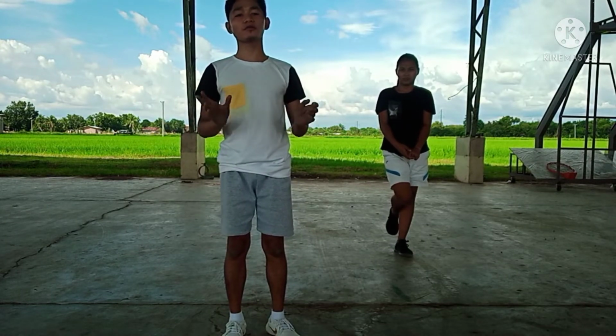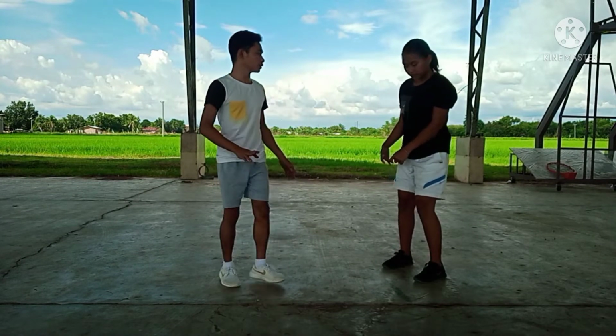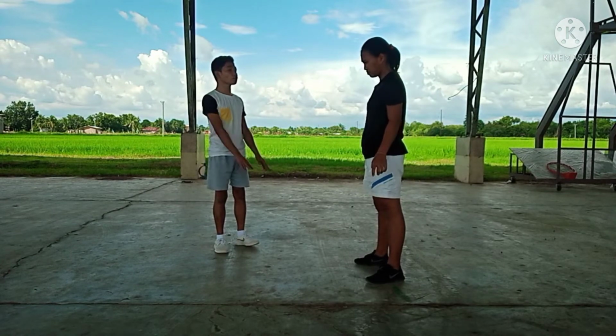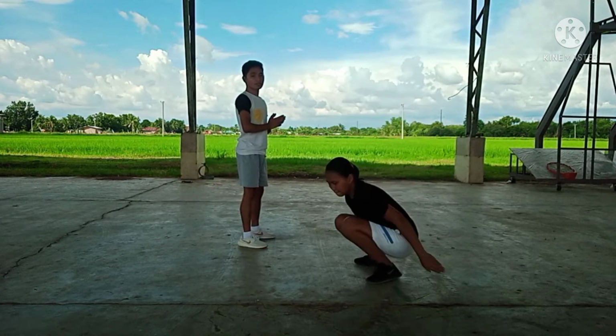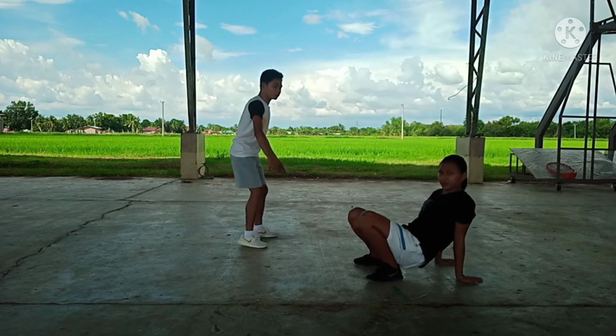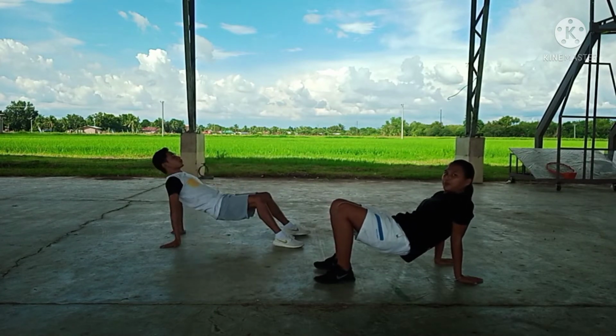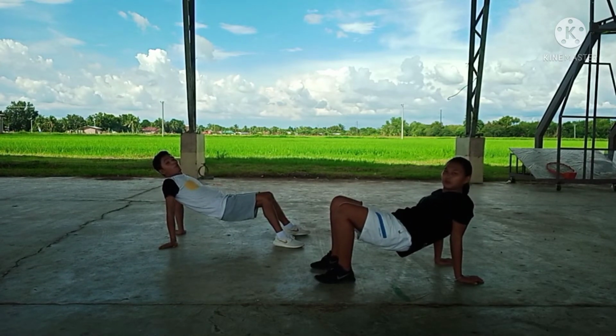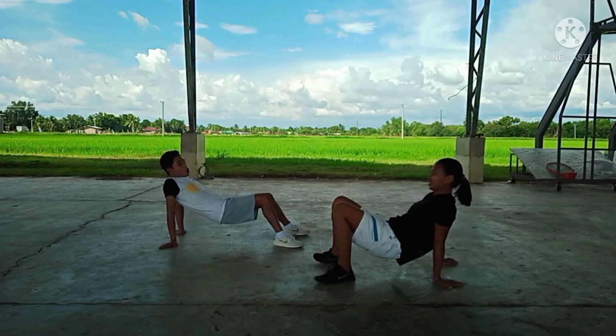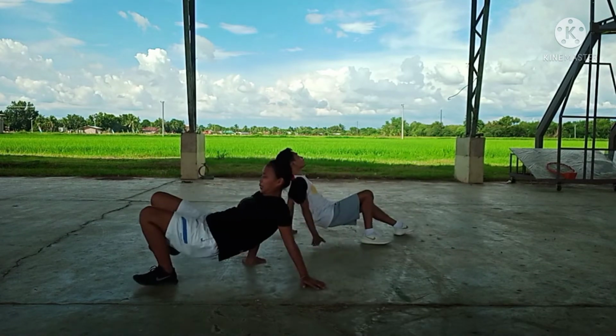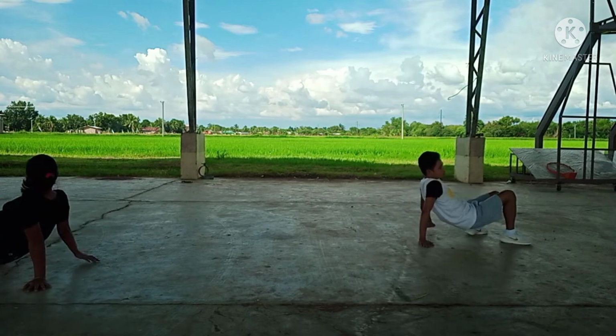So now let's perform the frog walk. So this is the proper execution of your body, your hands, and also your feet. So let us perform. And 1, 2, 3, and go. 1, 2, 3, 4, 5.